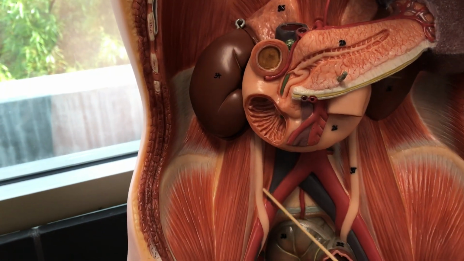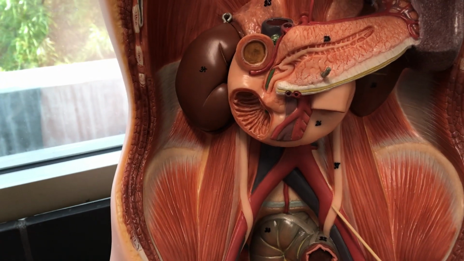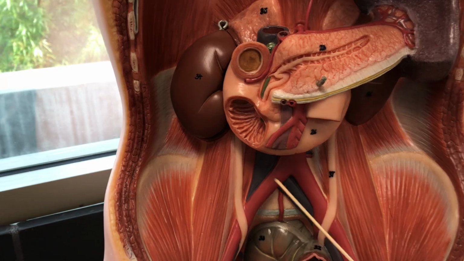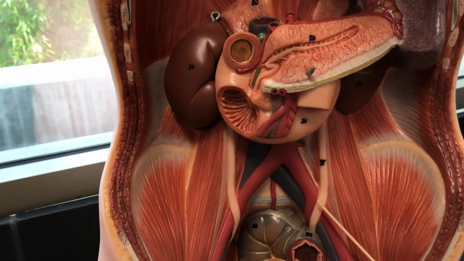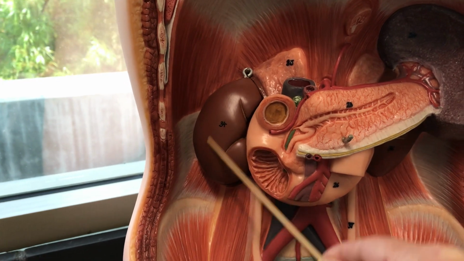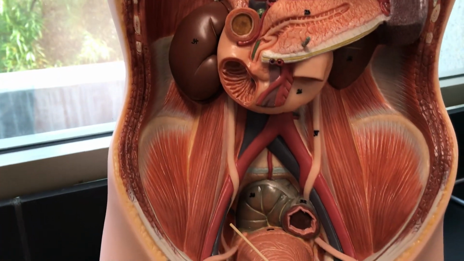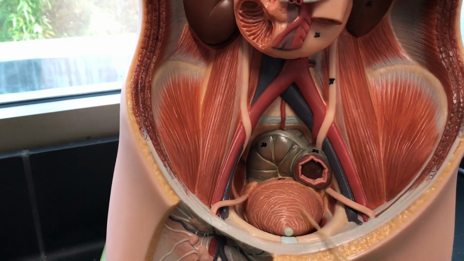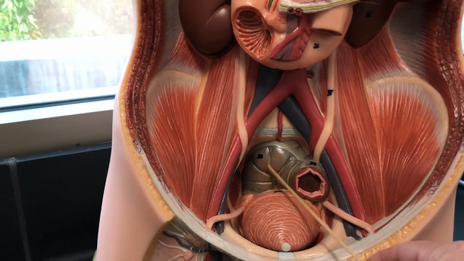Now this structure over here and over here are ureters, right ureter and left ureter. And what they do, they carry urine formed by kidneys to the urinary bladder. So here you can see a urinary bladder that is anterior to the rectum.